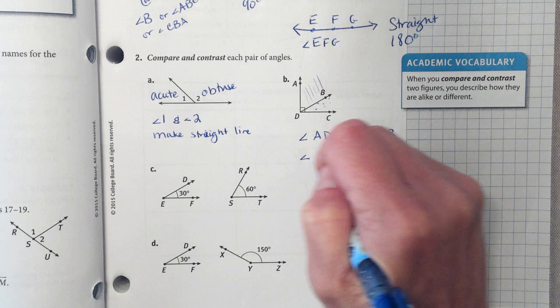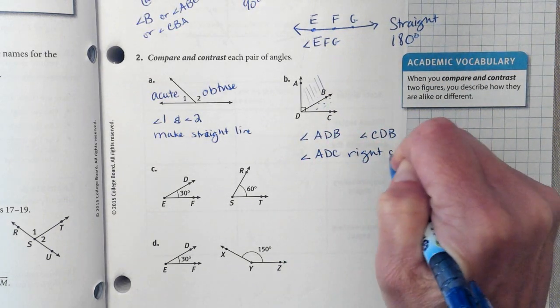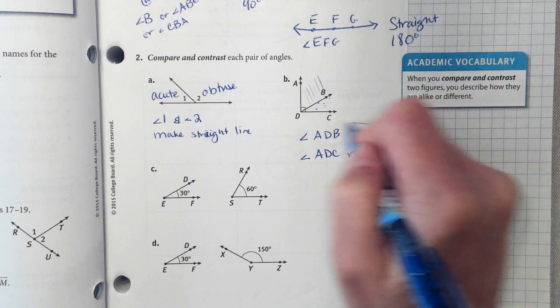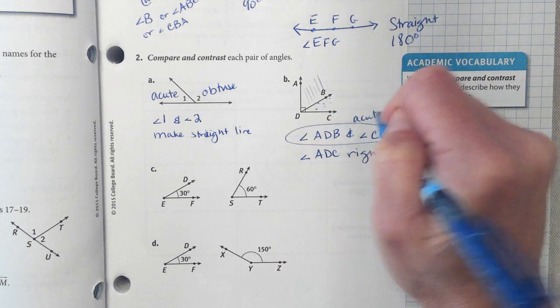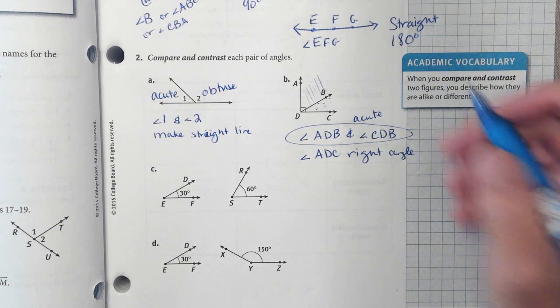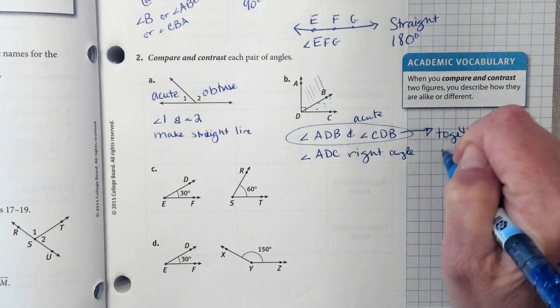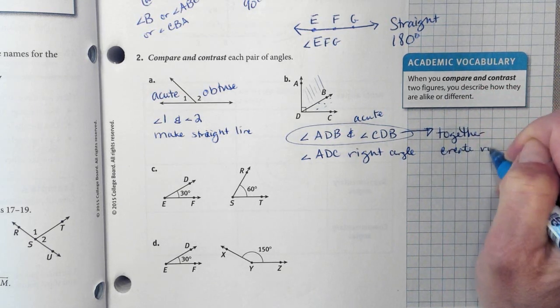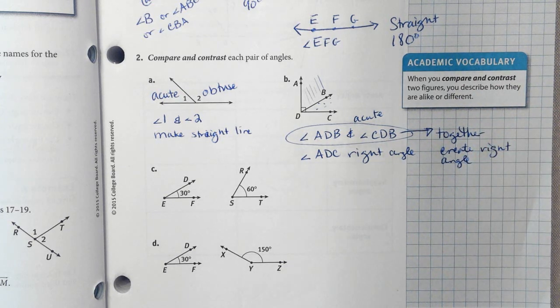And then I see angle A, D, C, which is a right angle. Now these 2 in here, these are both acute. They're both smaller than 90 degrees. But these 2 together create a right angle. Well, that's going to be important to us.